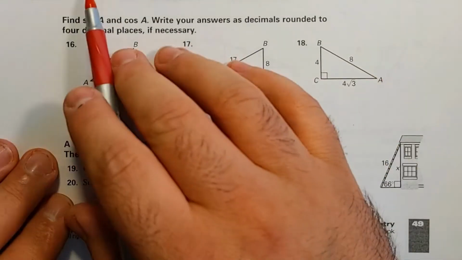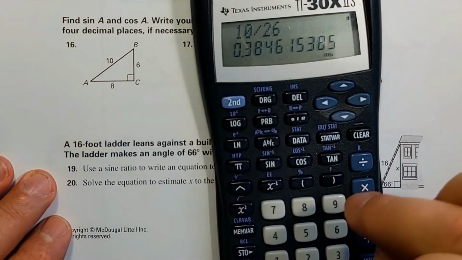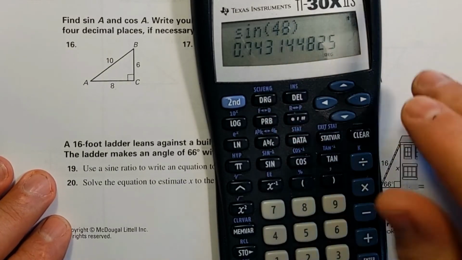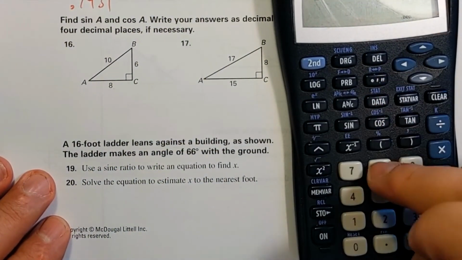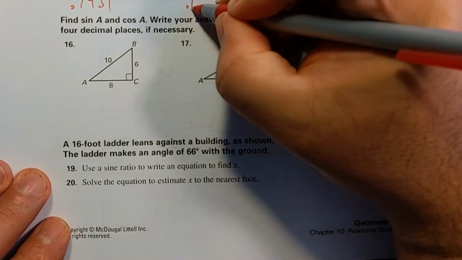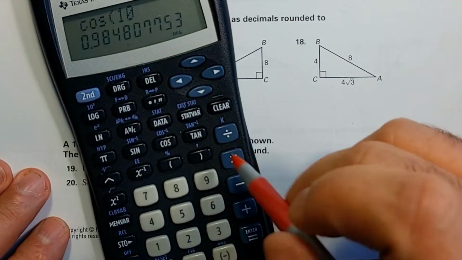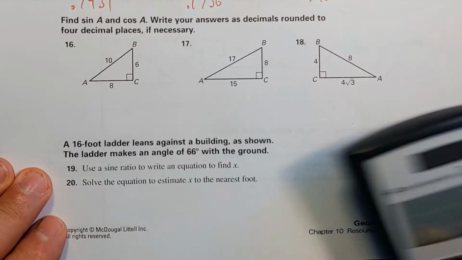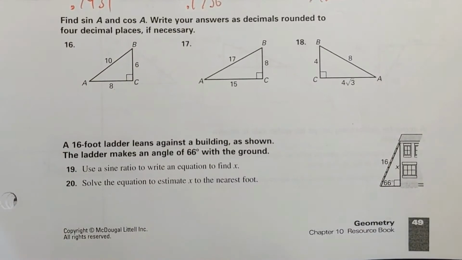Next section says use a calculator to approximate the value to 4 decimal places. So let's just put in the calculator, round correctly. So the sine of 48, 0.7431. Cosine of 80, 0.1736. And then the cosine of 10, 0.9848. So pay attention to the directions. When it says 4 decimal places, you have to go 4 decimal places.